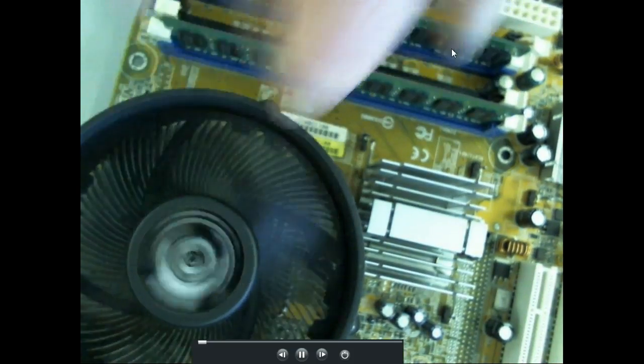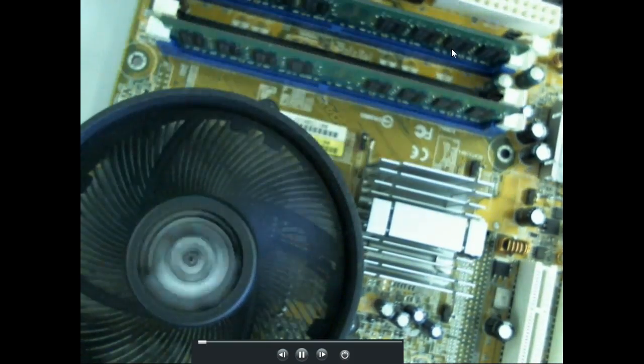I think I took the processor out last class and showed y'all that. All right. Just handle it by the sides.